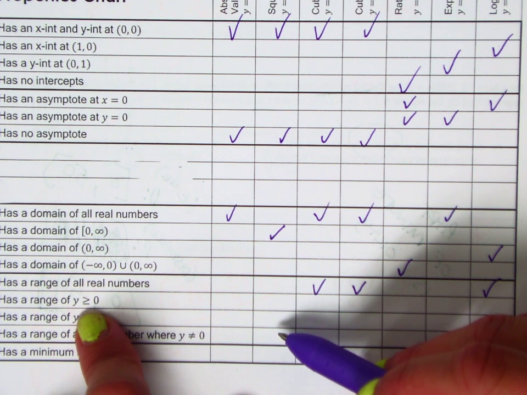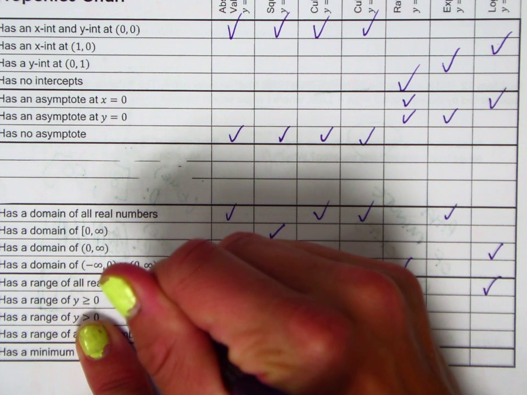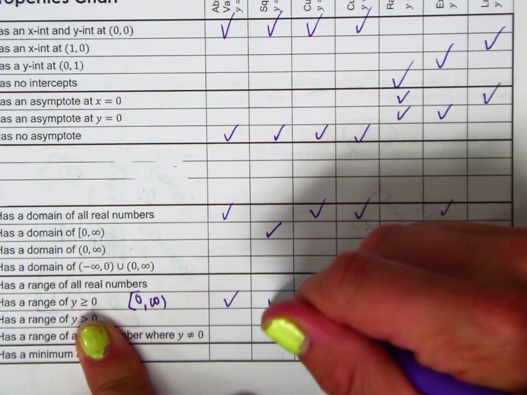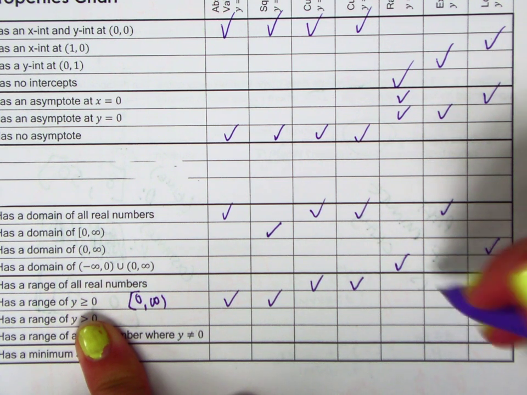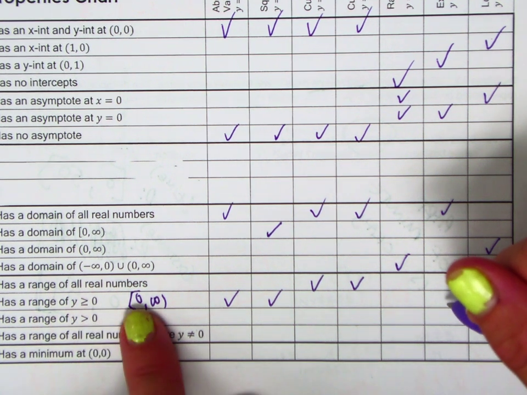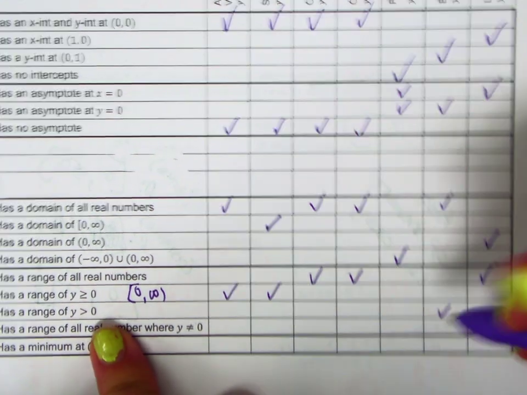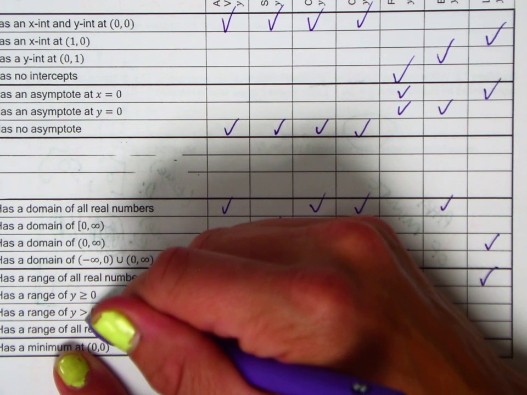So a range of y is greater than 0, which in other words means you're going from 0 to infinity. So that's going to be absolute value and square root, and not rational because we need 2 for rationals, and not exponentials because it's not a point. Exponentials don't have points. Exponentials have asymptotes, so that's going to be this guy here without the or equal to bar. You see how it doesn't have the bar?